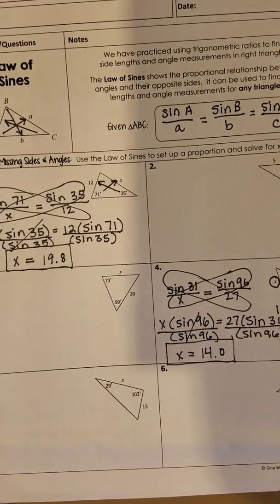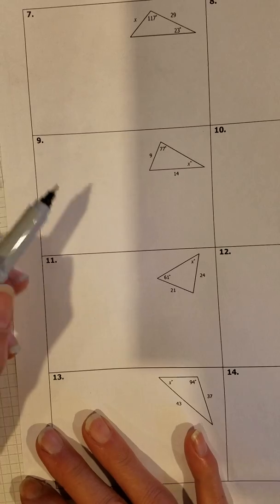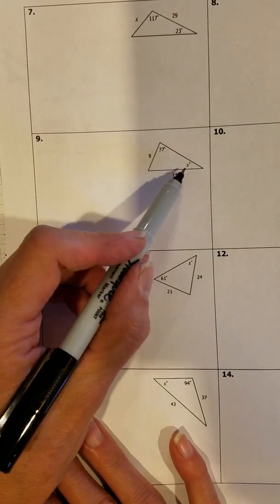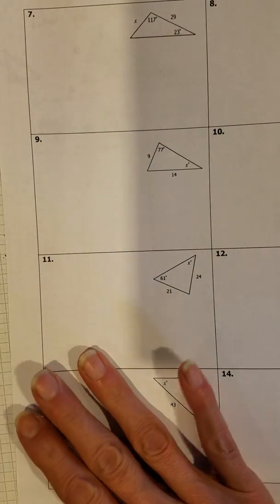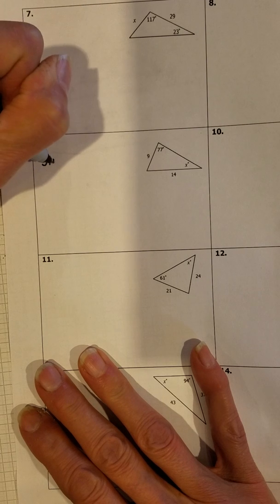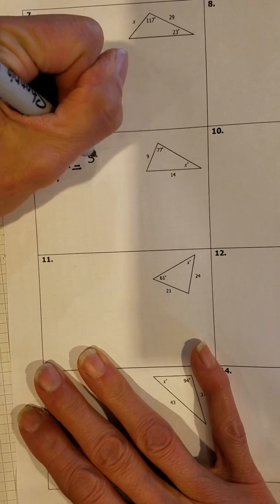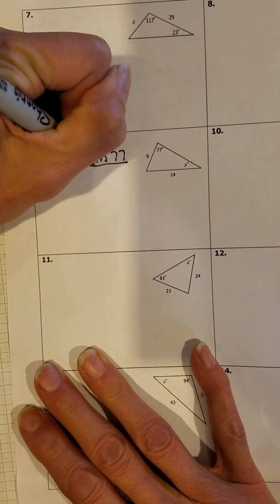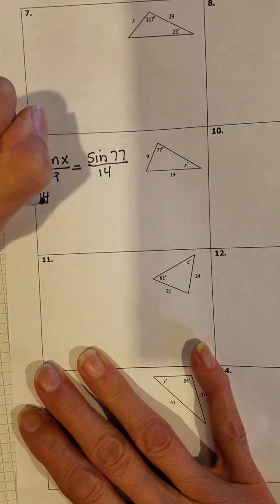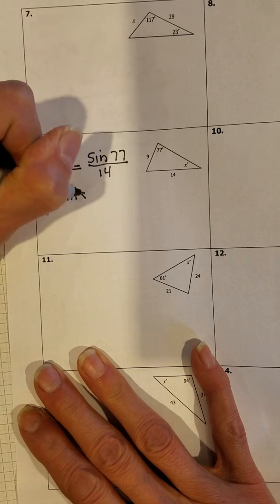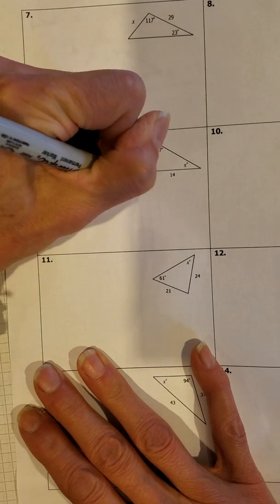Okay, so this is the second page. Here's number 9. Okay, so number 9, we need to find this missing side length. Or, oh no, we have the side lengths. We need the missing angle. So this is our variable. So we use the same formula. We just say sine x is to 9 as sine 77 is to 14. Okay, we're going to cross multiply. So we have 14 sine x is equal to 9 sine 77.